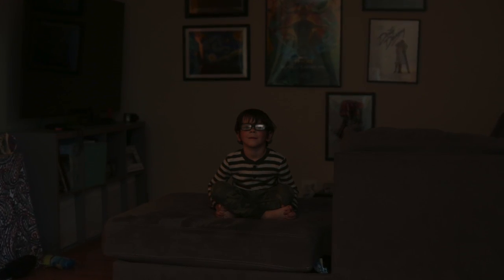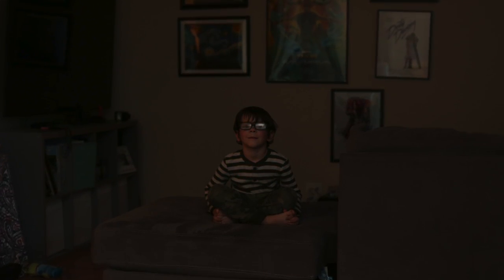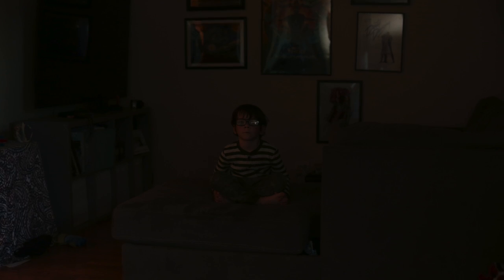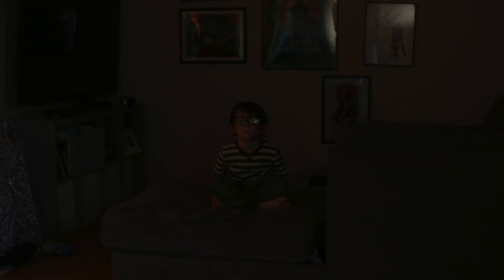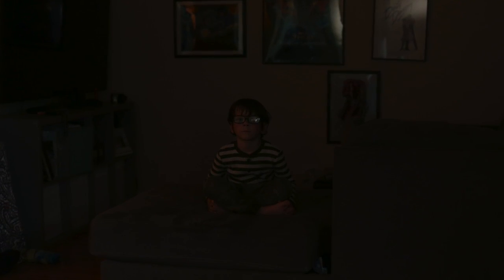This one right here is with the flash pointed at the wall behind me. The off-camera flash in the background is completely off, and this one here is with no flash power whatsoever. So hopefully that helps explain those flash powers.